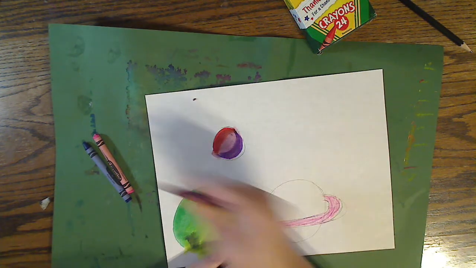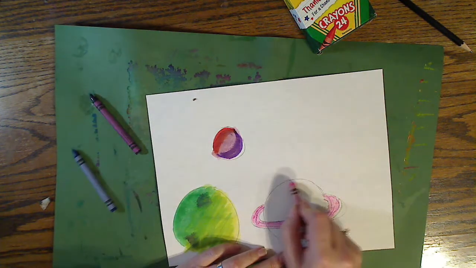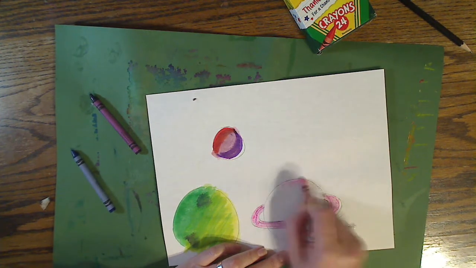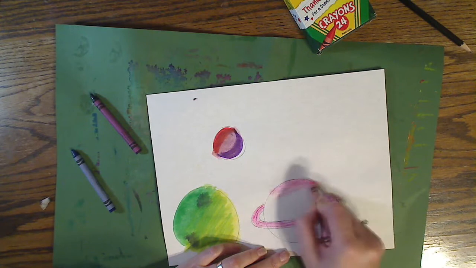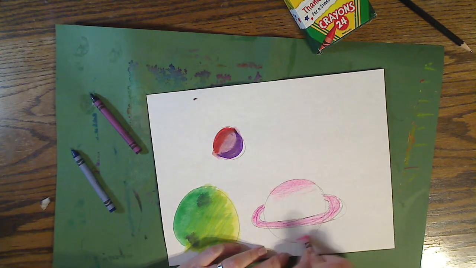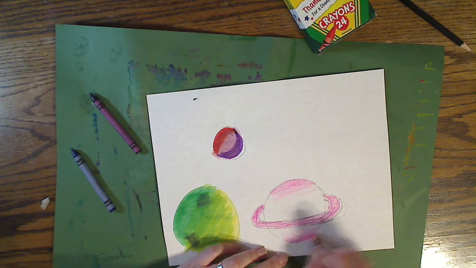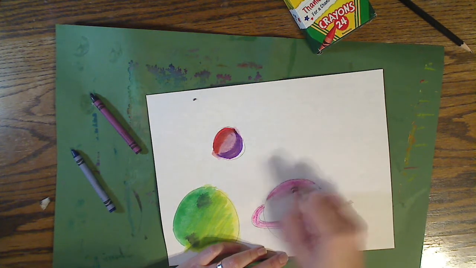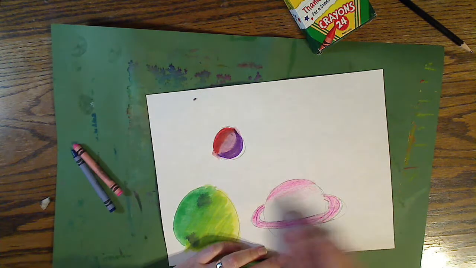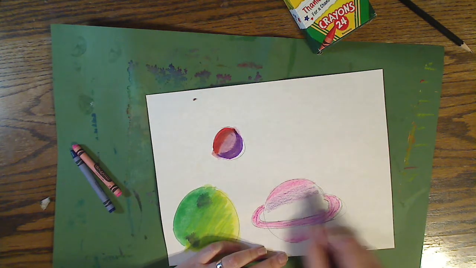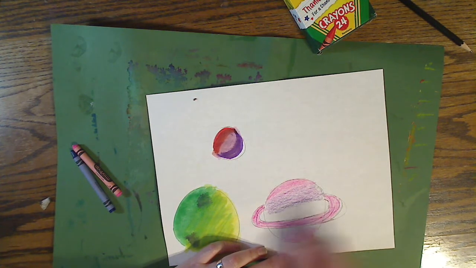Top of my planet is going to be pink. Have it fade down, meaning you don't push as hard. And the bottom, don't push as hard. Push really hard where you want it to be dark and lighten up. And then I want to switch it into purple. So I mix my purple directly on top of my pink, pushing lightly, and then have it get a little bit darker, so push a little harder.